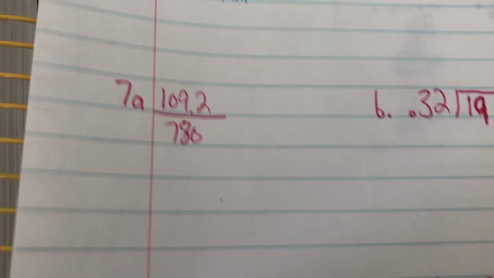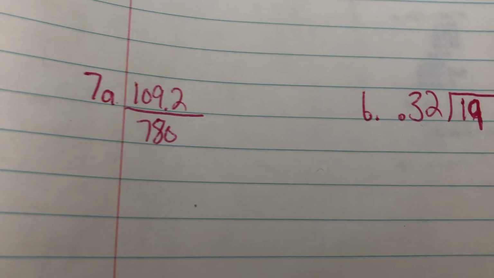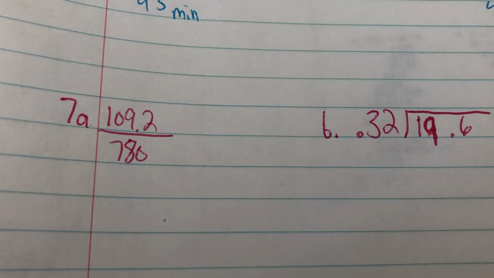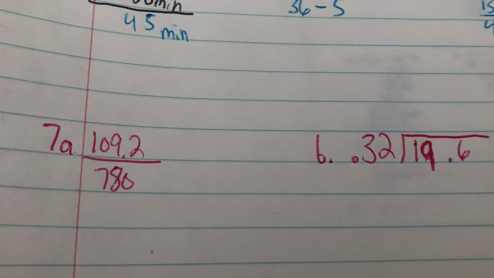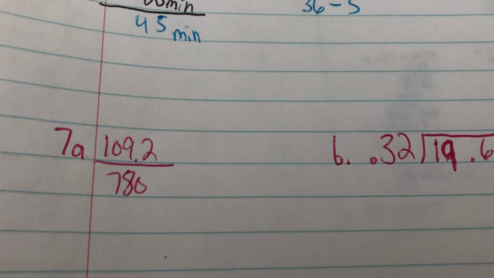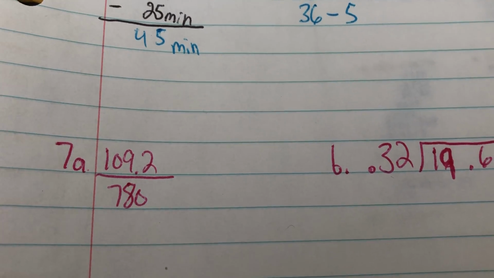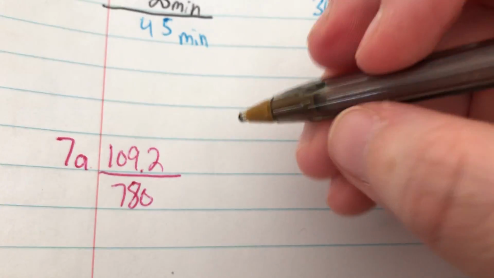Okay. 7a. The first few are all percentages. They just word them in different ways, so we have to solve them in different ways. It wants to know 109.2 over 780 for a.